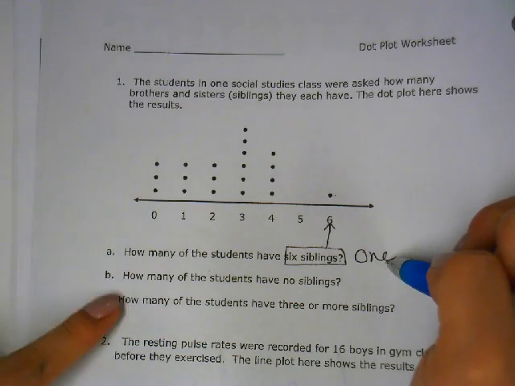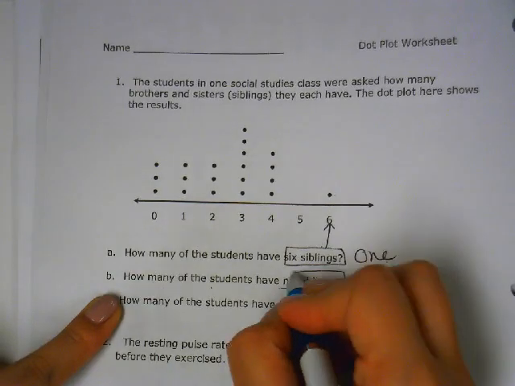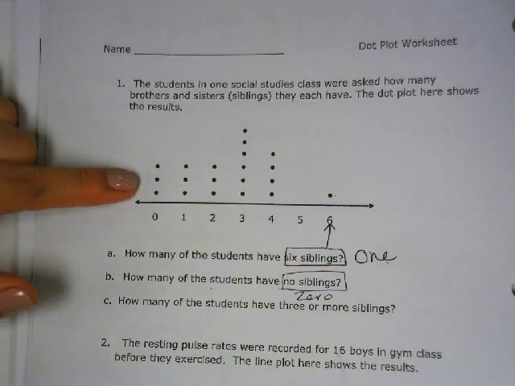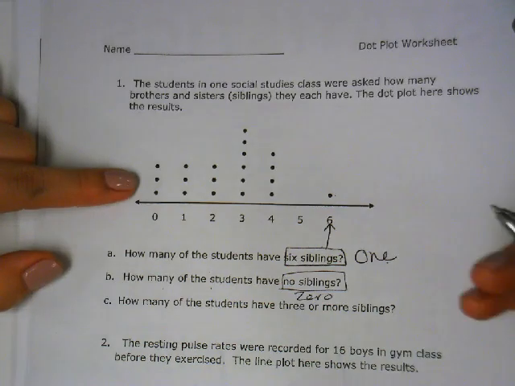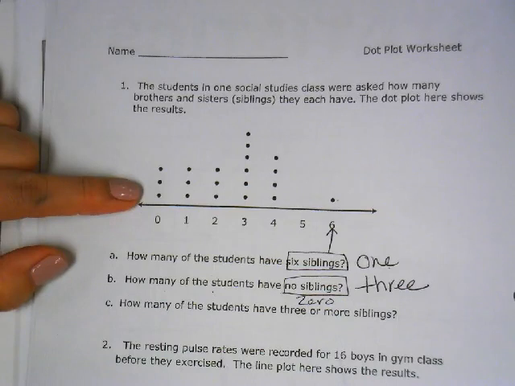All right, letter B. How many of the students have no siblings? Meaning 0. So how many dots do you see on 0? Correct answer is 3. 3 students had 0 siblings.